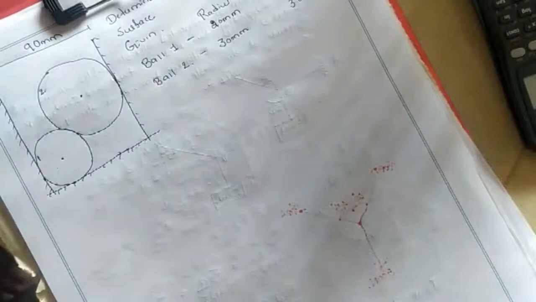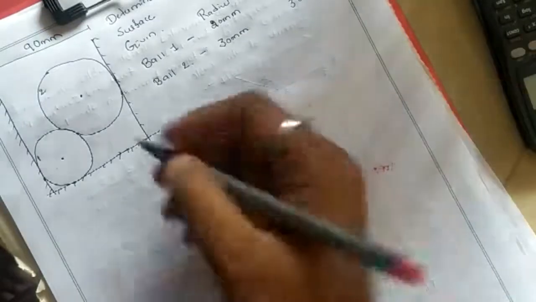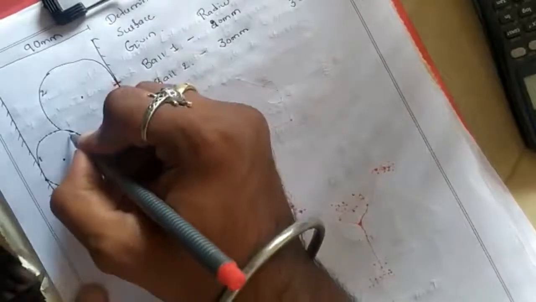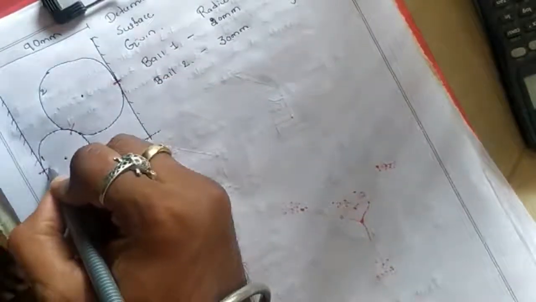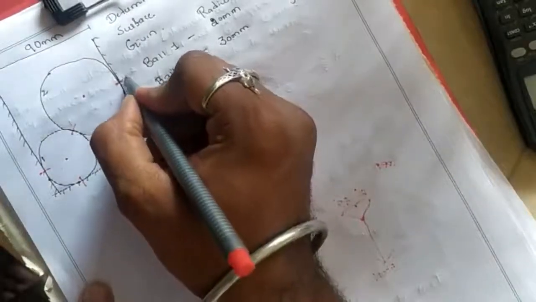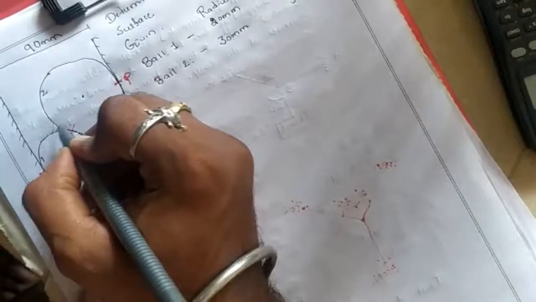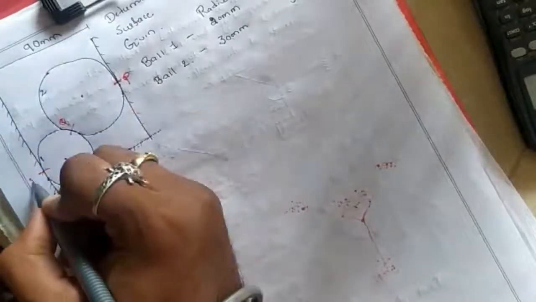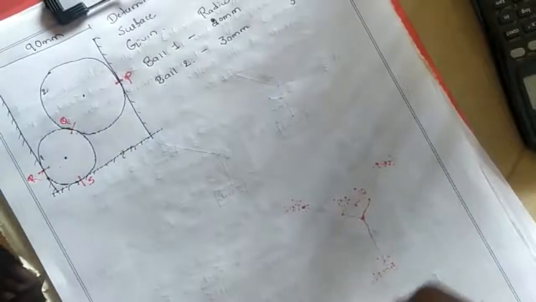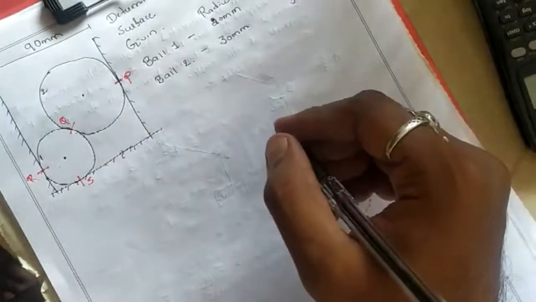So the first step is to mark the contact surfaces. One contact surface is here, the other is here, one is here, one is here. Totally 1, 2, 3 and 4 contact surfaces. I will call these P, Q, R and S. Totally 4 contact surfaces, named P, Q, R and S.